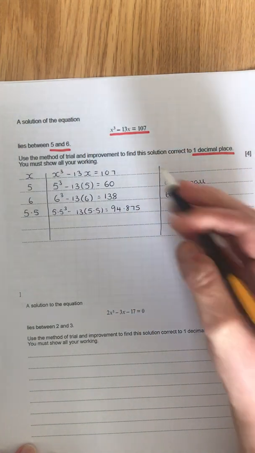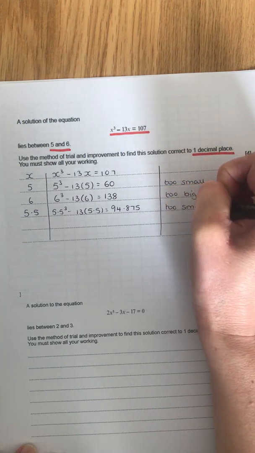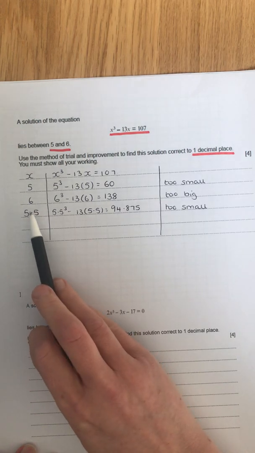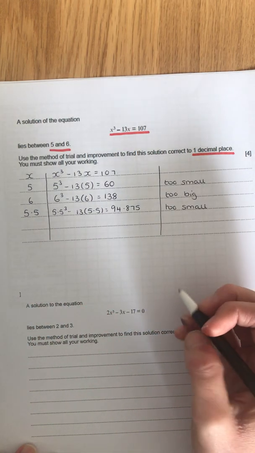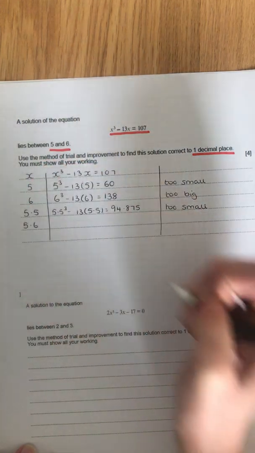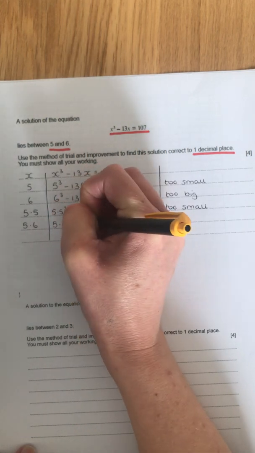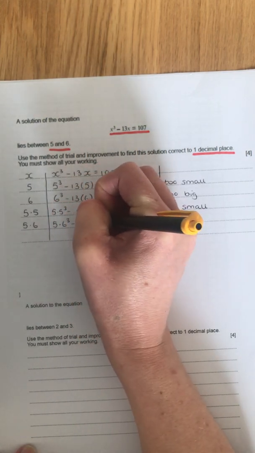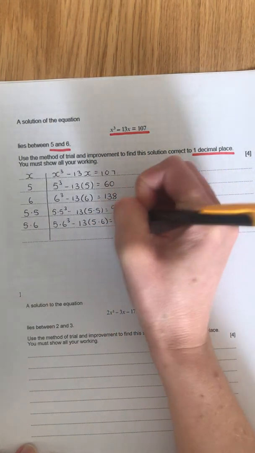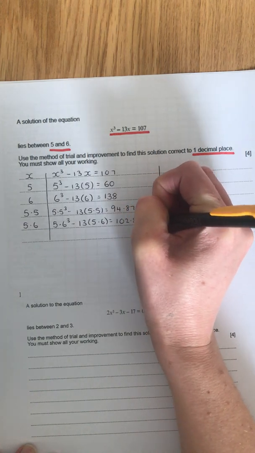Now I'm still aiming for 107, so as you can see that is still too small, so that means my answer is somewhere between 5.5 and 6, so I'm going to try 5.6. So when I try 5.6, I replace my x with 5.6. So I've got 5.6 cubed minus 13 times 5.6. And when I tap that into my calculator, I get 102.816.